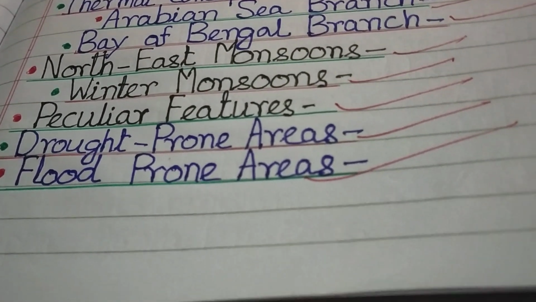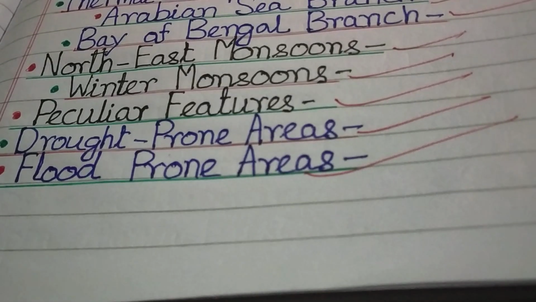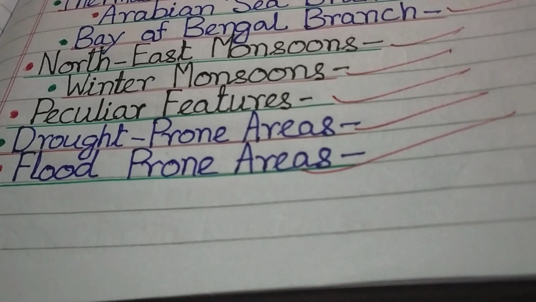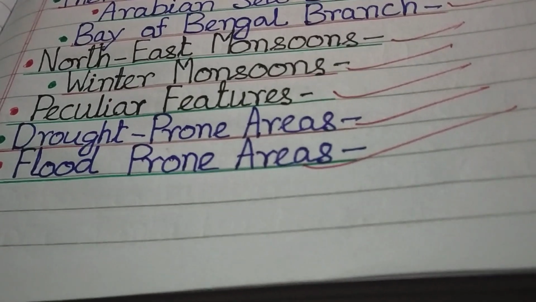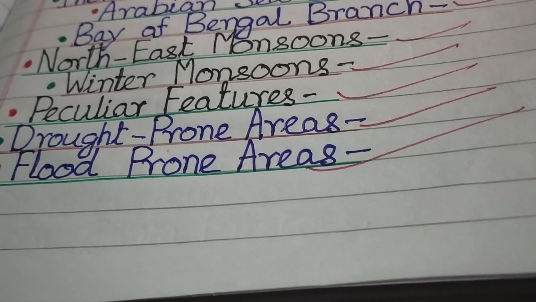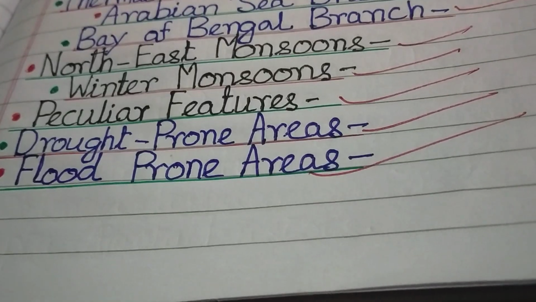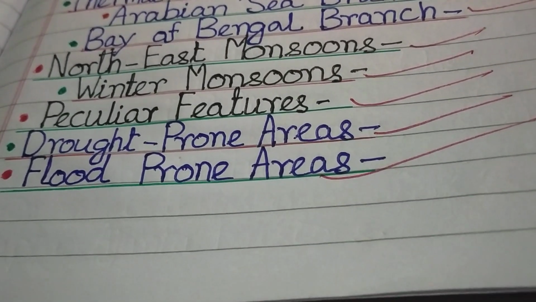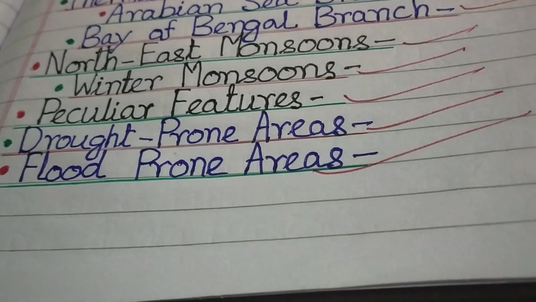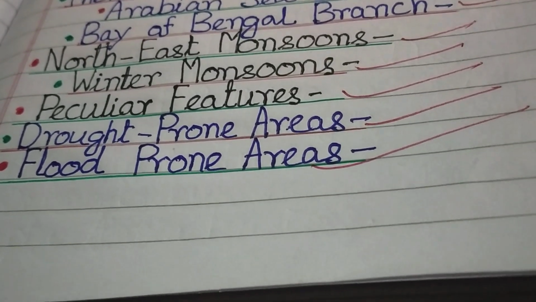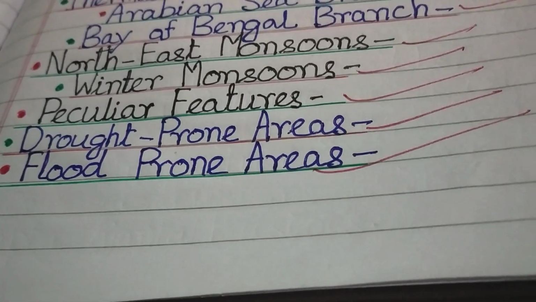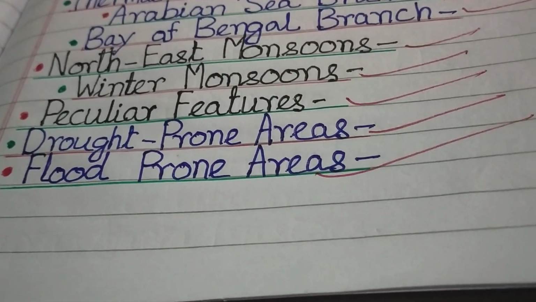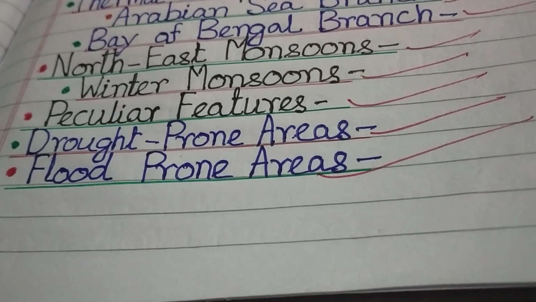These conditions continue from the month of October till mid-December and are known as the retreating monsoon or the northeast monsoon. By December end, the monsoons have completely withdrawn from India. The retreat of the monsoon is markedly gradual in contrast to the sudden burst of the southwest monsoons.